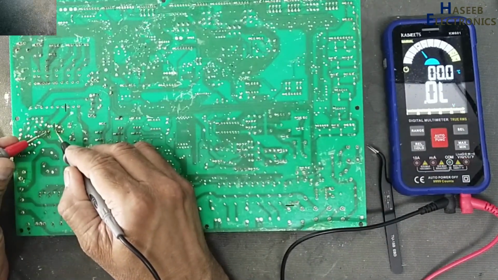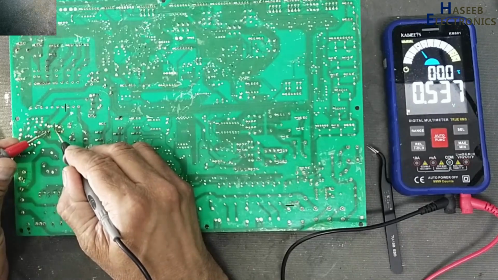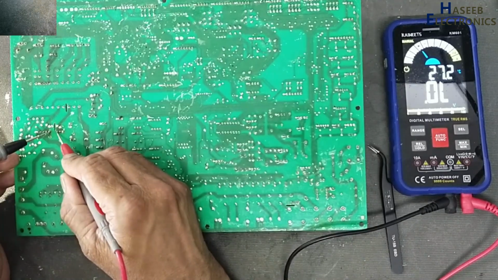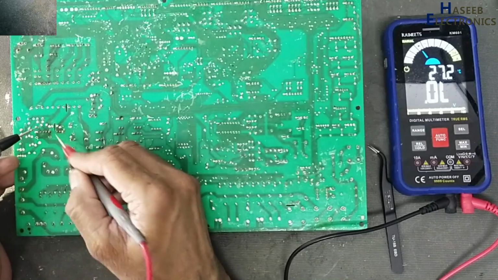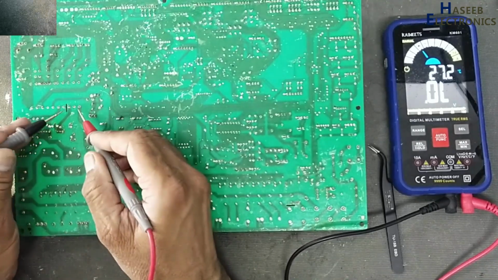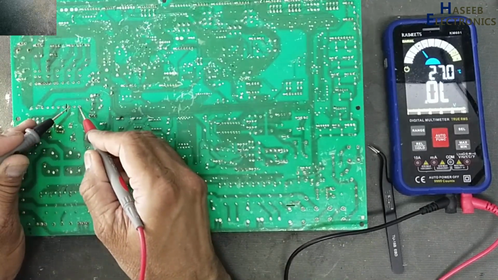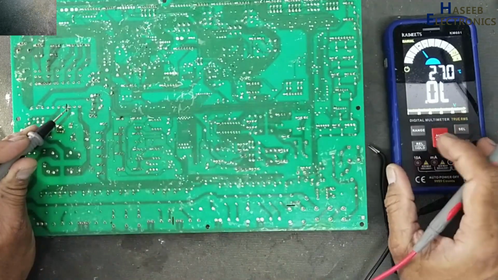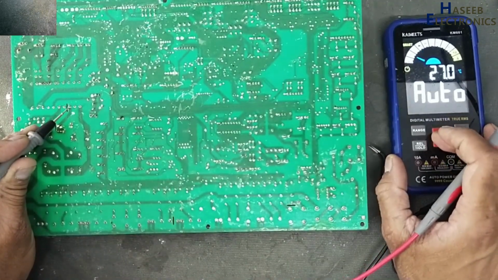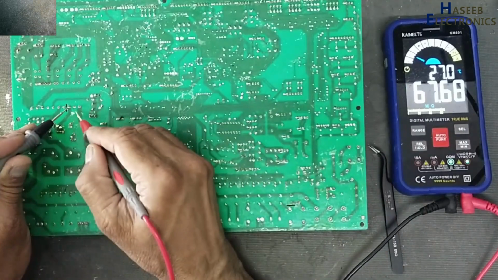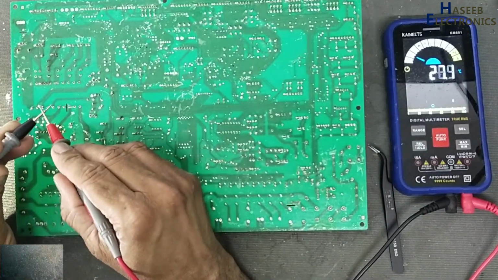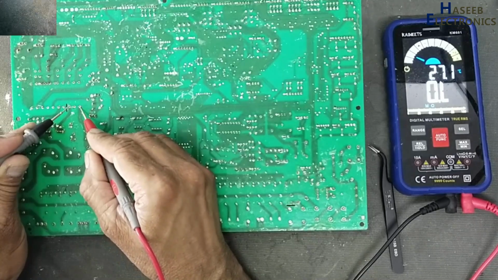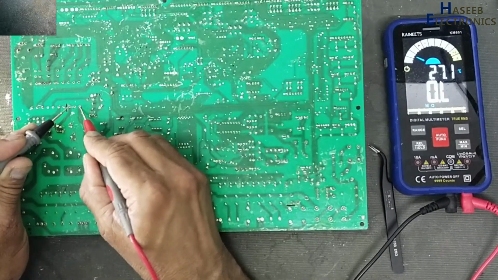Diode: one diode, that is the parasitic diode of the body. In the reverse condition it is blocking, which means it's good. So we will find the resistance of the transformer primary winding here. The transformer primary winding must provide resistance.